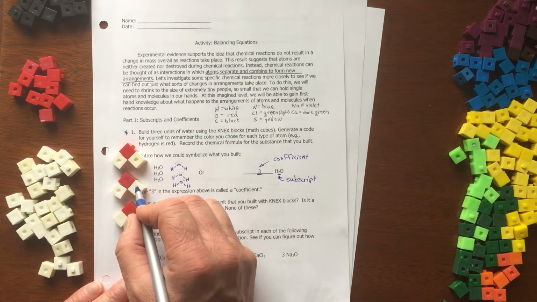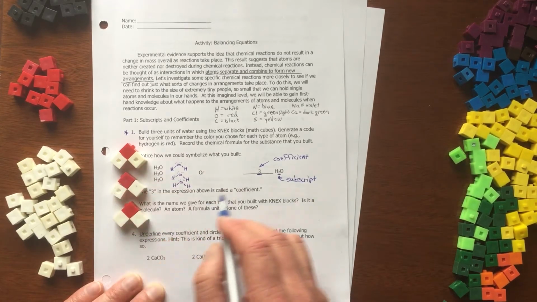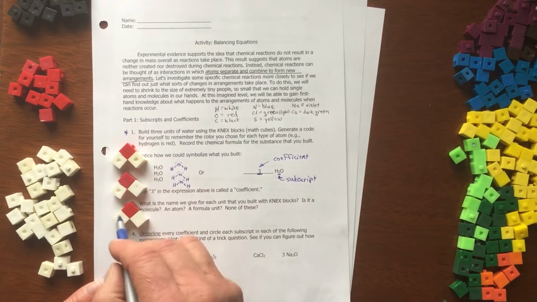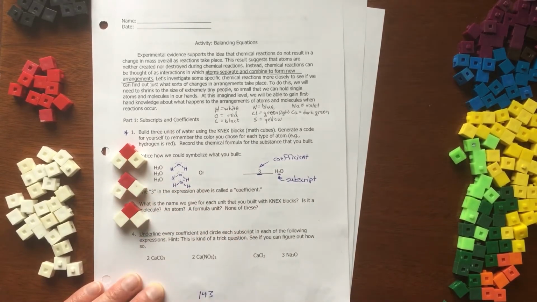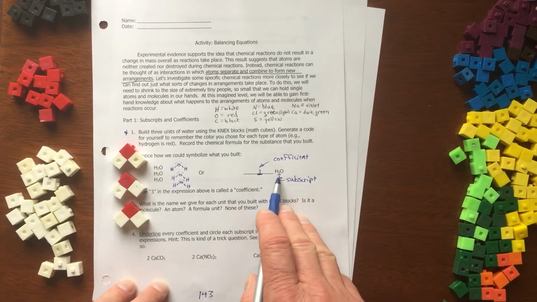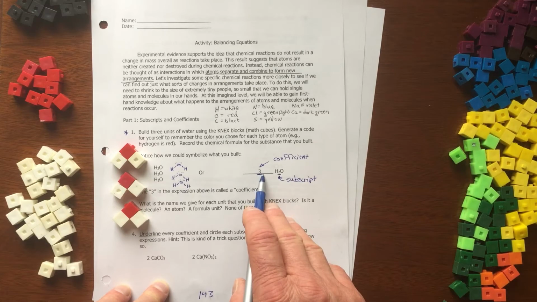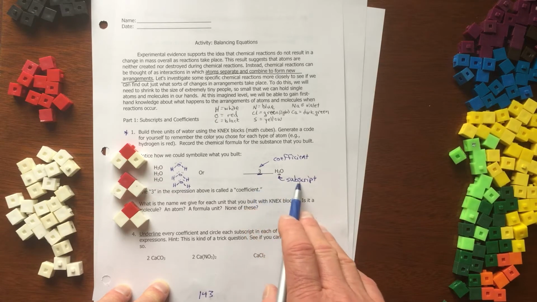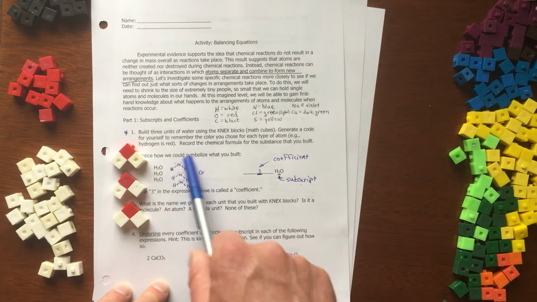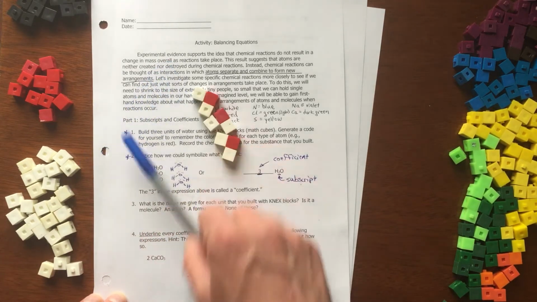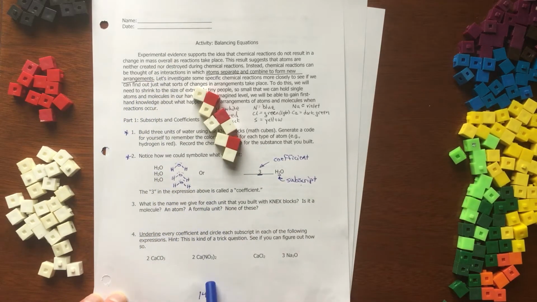So 1, 2 hydrogens, 1, 2, 1, 2. So there's going to be 3 times 2 total hydrogens, 1, 2, 3, 4, 5, 6, or 2, 4, 6, right? So the coefficient in a way is multiplied by the subscript to get the total number of atoms, but the coefficient tells you how many molecules, the subscript tells you how many atoms per molecule. Okay, and we could also see it in the drawing or in the model. All right, I think you can answer these questions.